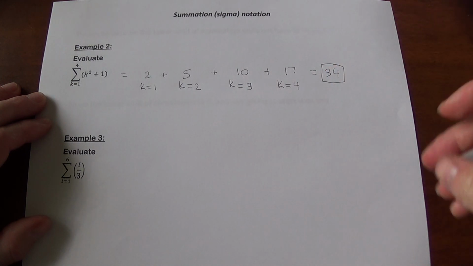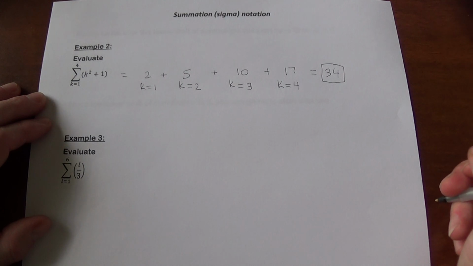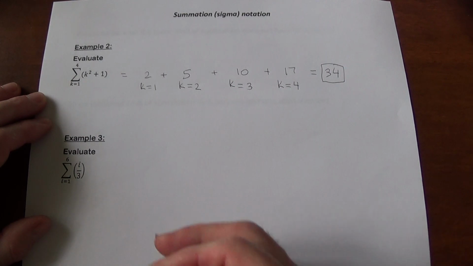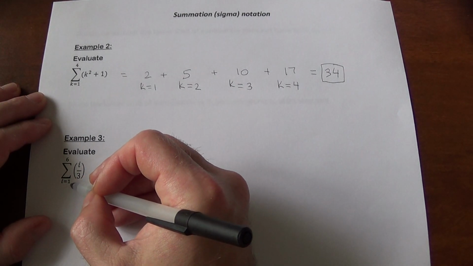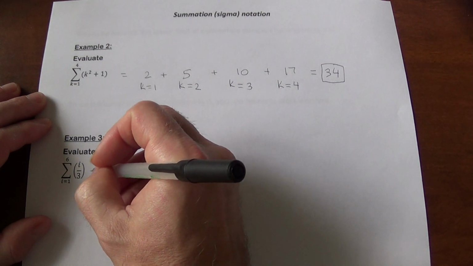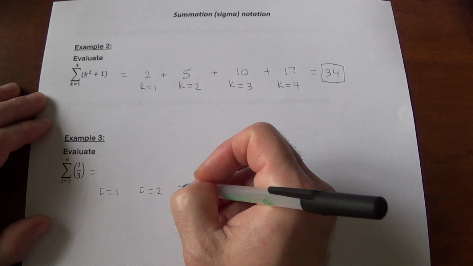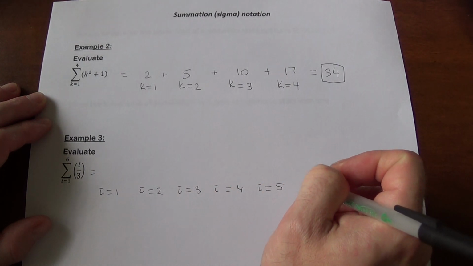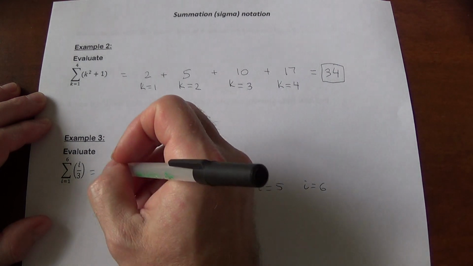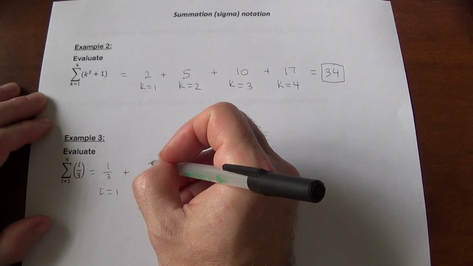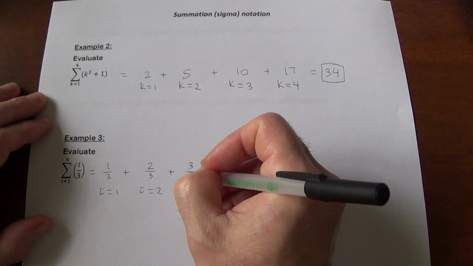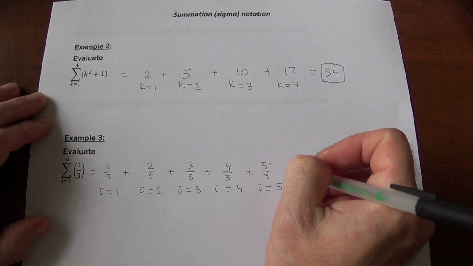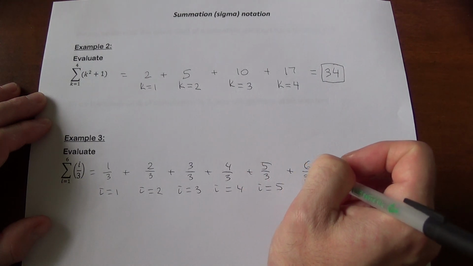Okay. Next example here, you have this kind of expression. So we're going to go from 1 to 6. As we understand, we're going to have to make i everything from 1 through 6. So i equals 1, i equals 2, i equals 3, i equals 4, i equals 5, i equals 6. So when you plug in 1, you're going to get 1/3, 2/3, 3/3, 4/3, 5/3, and 6/3.